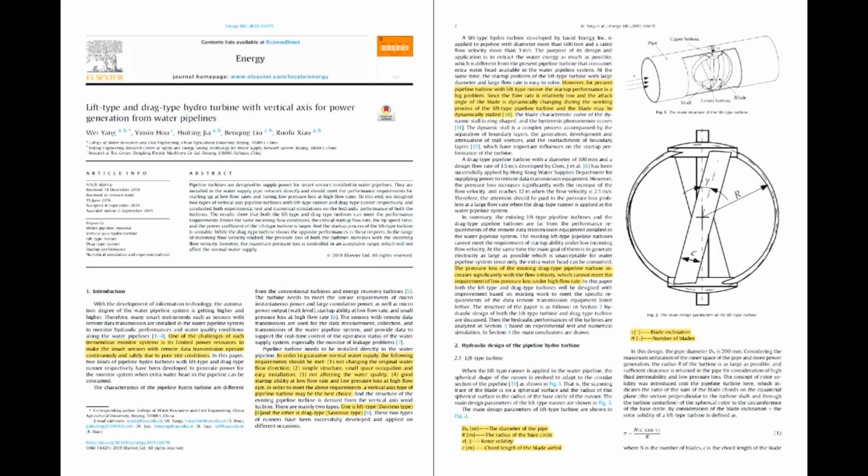One is a lift type, that is Darrieus type, and the other is a drag type, also known as the Savonius turbine. The design of the lift type or the Darrieus type turbine can be seen in the labeled figure here, along with the parameters of turbine construction, that are the diameter, radius, rotor solidity, chord length, blade inclination, and the number of blades.